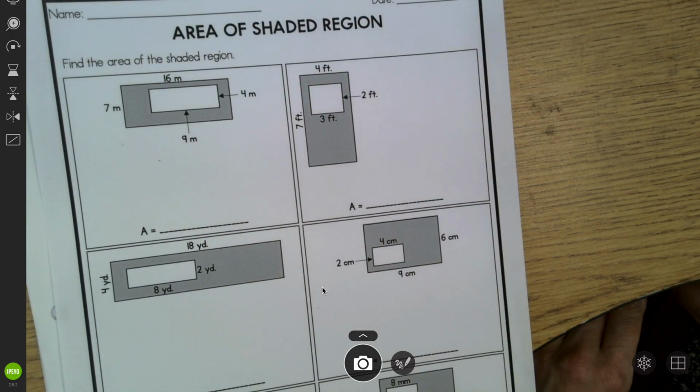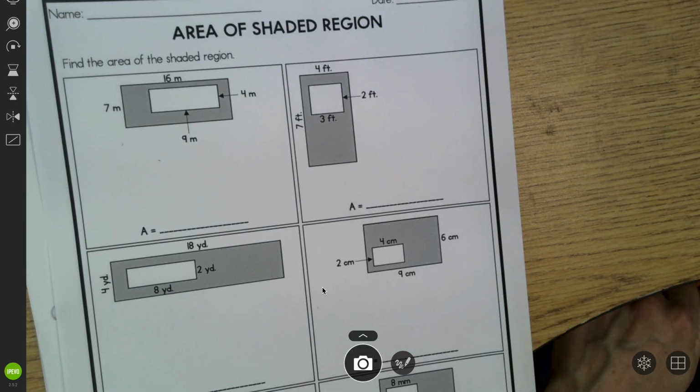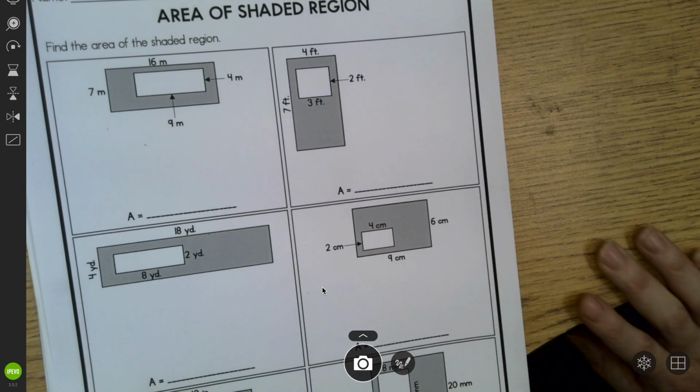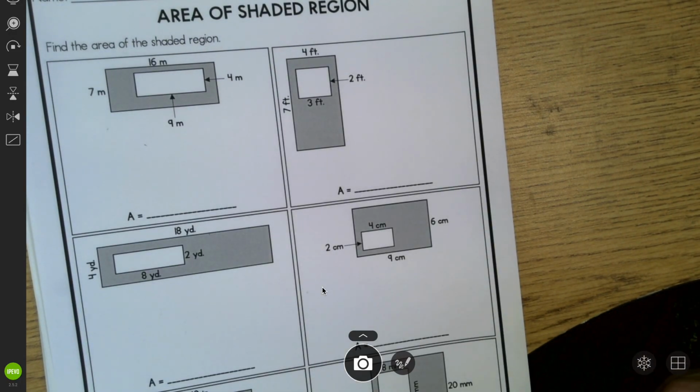Okay. So our success criteria today was I can use the area formula and subtraction to find the area of a shaded region. So when we found the area of combined rectangles, we added them together because we were finding the total of 2 rectangles. Okay?